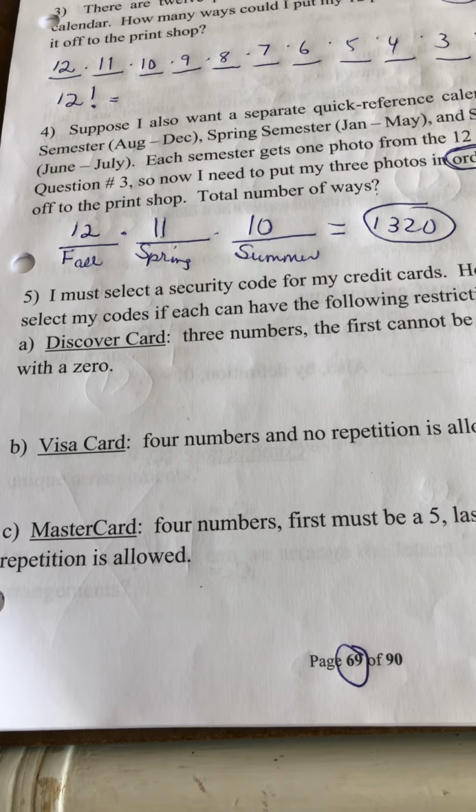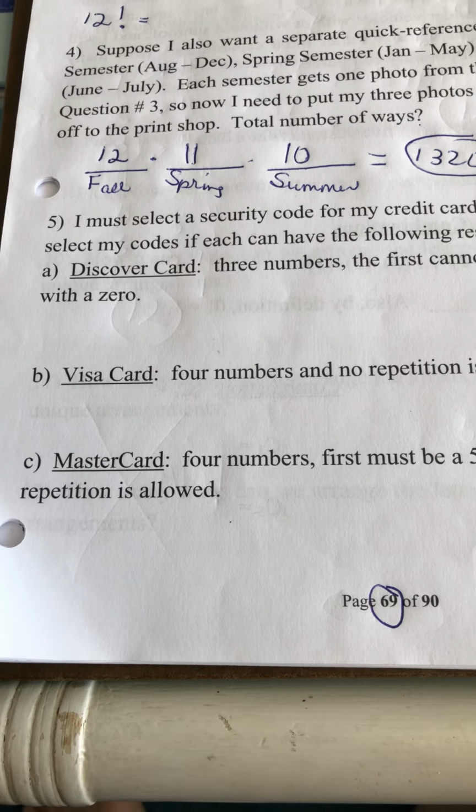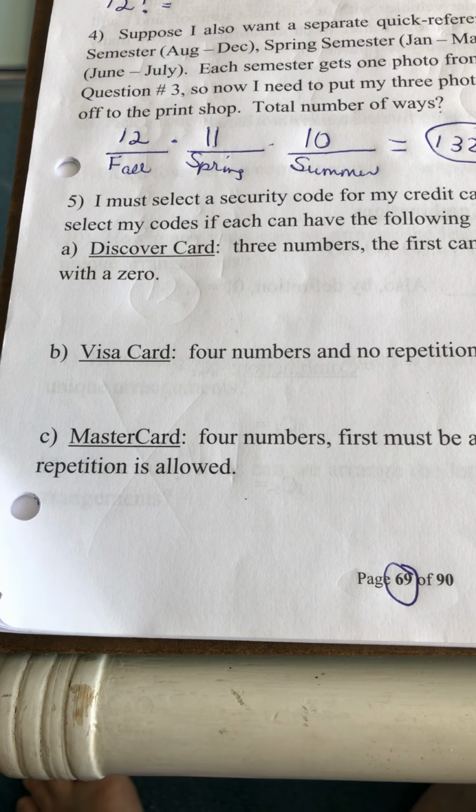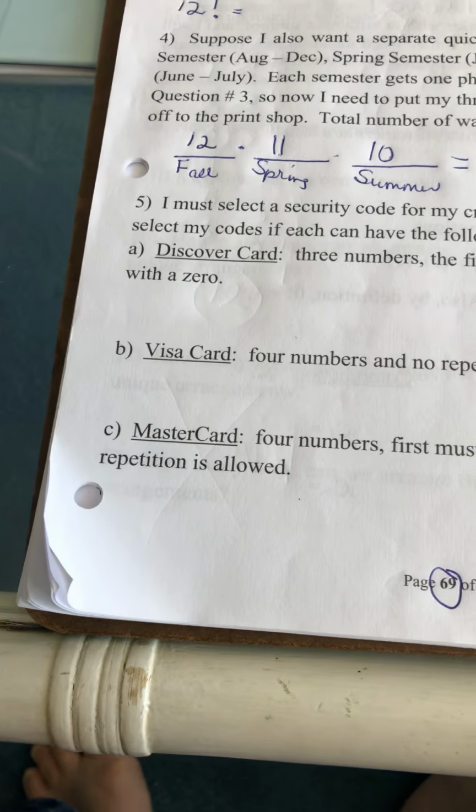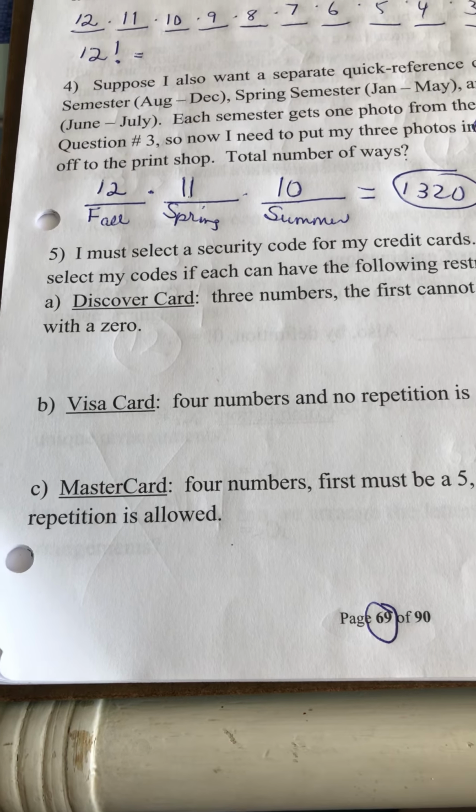Okay, we're continuing our Liberal Arts 1, our MGF 1106. I'm on page 69 still. We're working problem number 5. Now here's what they're having us do.